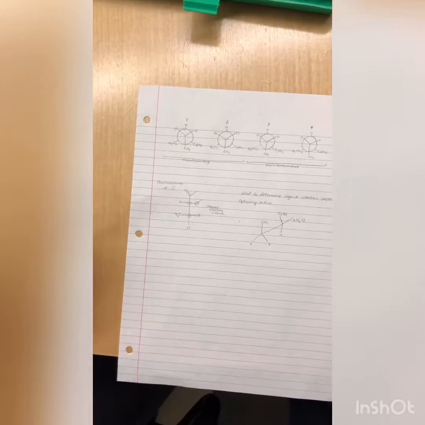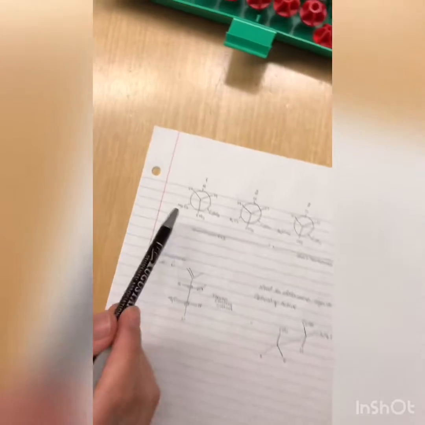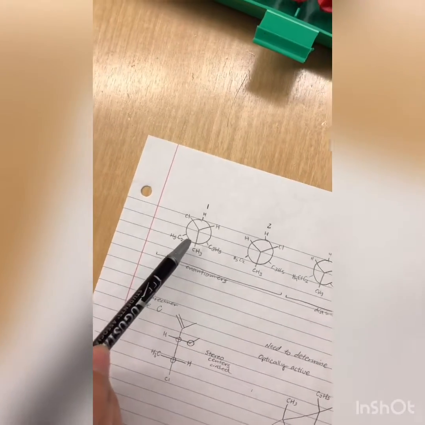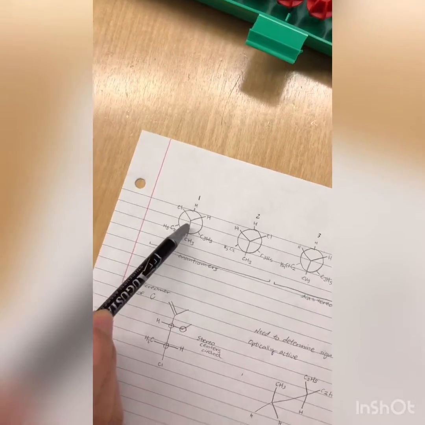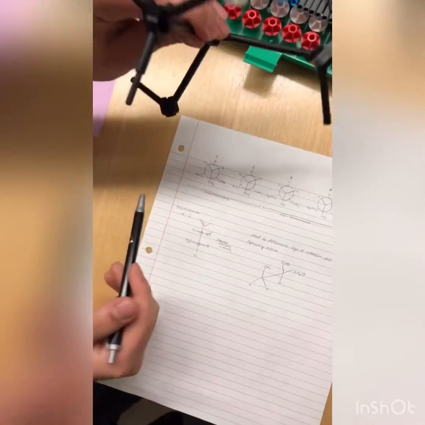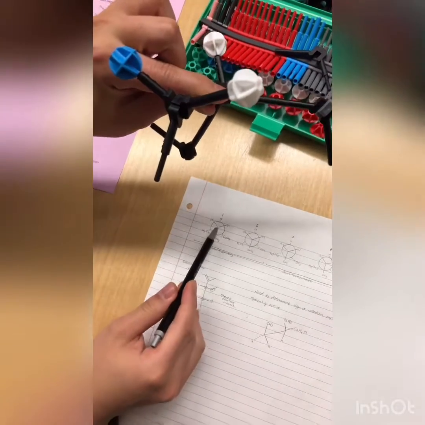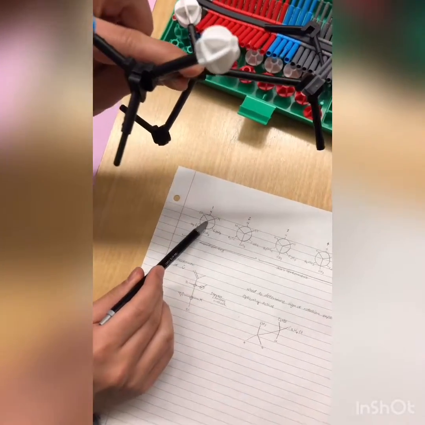Hello. So now we're gonna do the Newman projections of the molecule. Here's the Newman projection, and essentially what this diagram represents is here. We'll bring in the molecular model to give a better view. So essentially we're looking down this center carbon right here, which is represented by this center on the Newman projection.